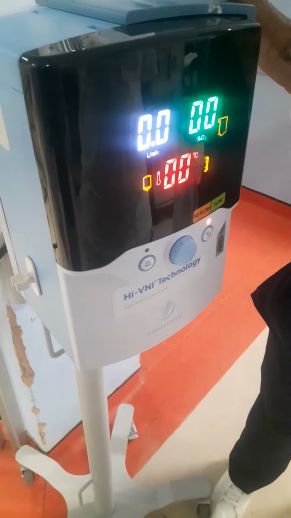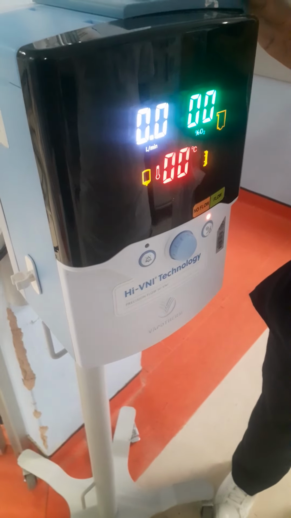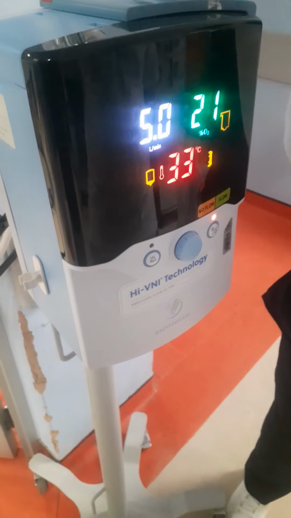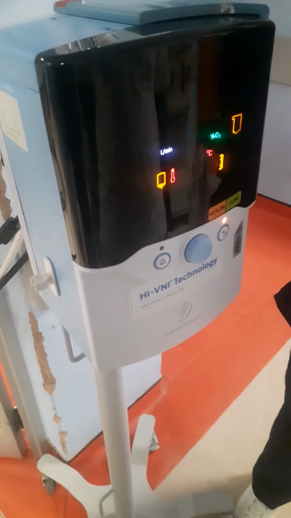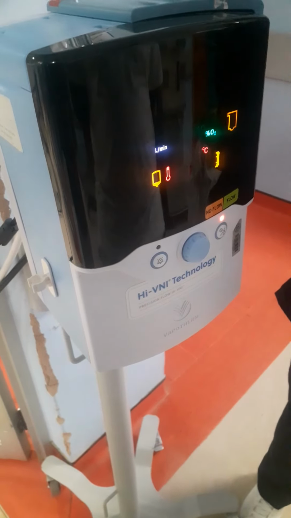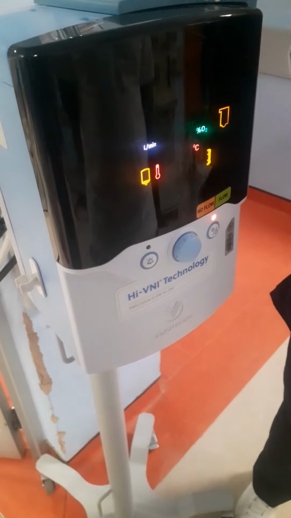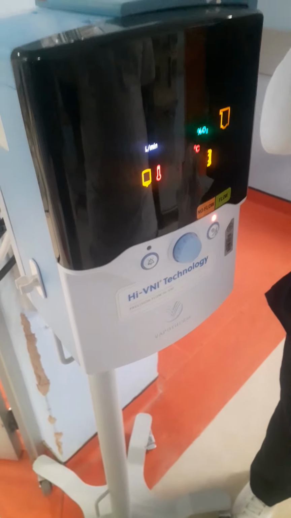But high flow gives you warm, oxygenated air. There's something called dead space in your lungs, the area of the lungs that does not participate in gas exchange. In patients who are struggling to breathe, sometimes it's too much mucus in the lungs.